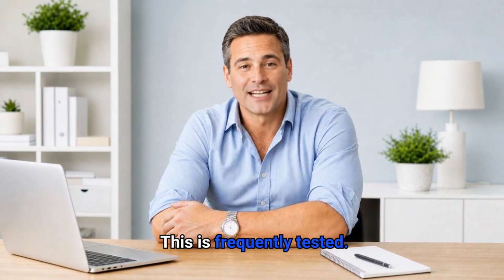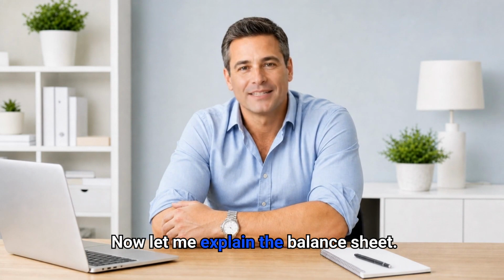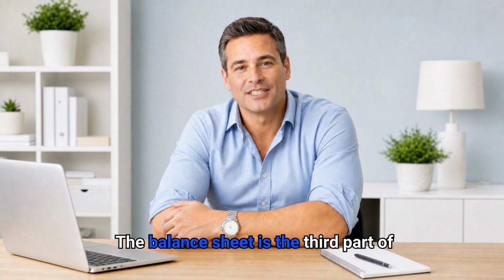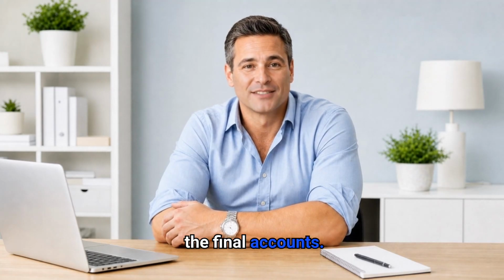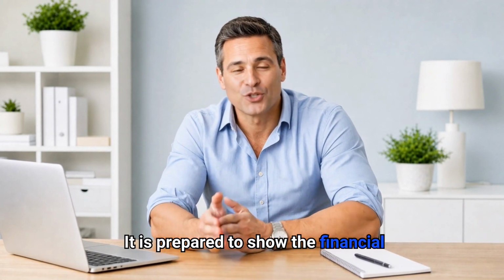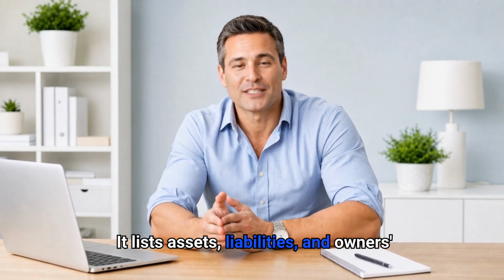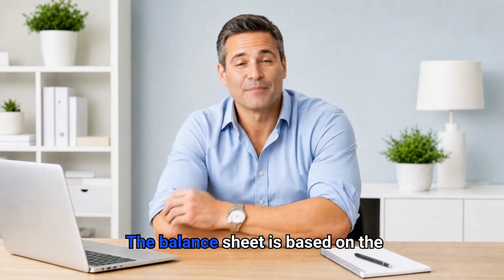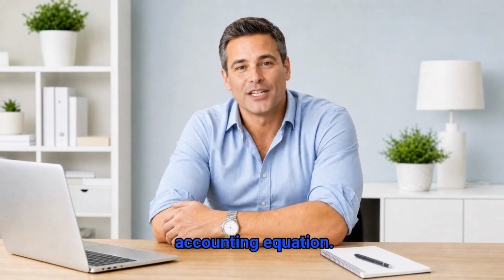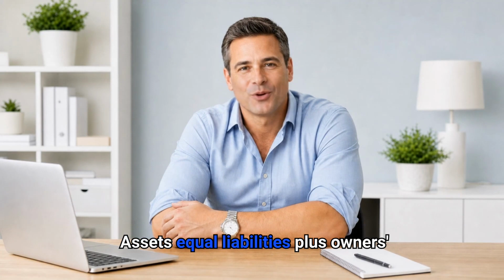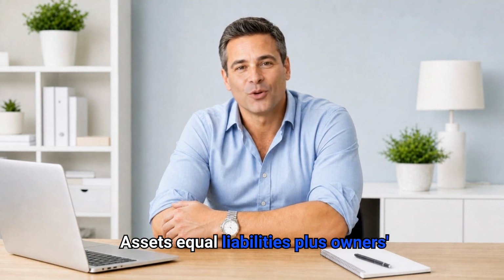This is frequently tested. Now let me explain the balance sheet. The balance sheet is the third part of the final accounts. It is prepared to show the financial position of the business. It lists assets, liabilities, and owner's equity. The balance sheet is based on the accounting equation. Assets equal liabilities plus owner's equity.